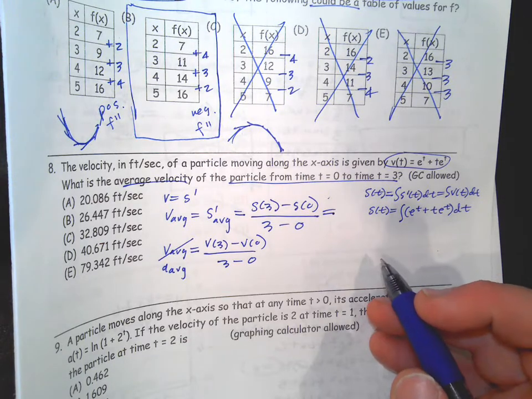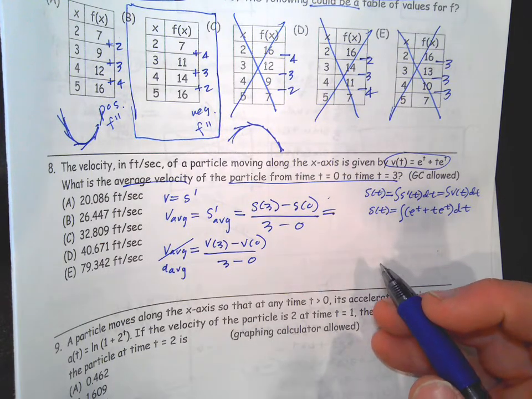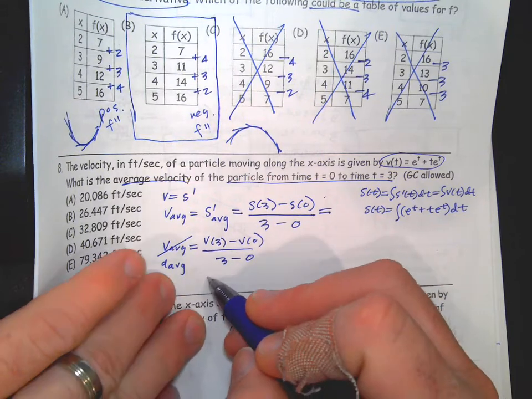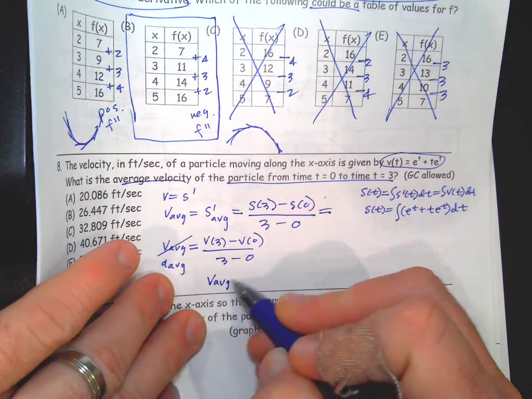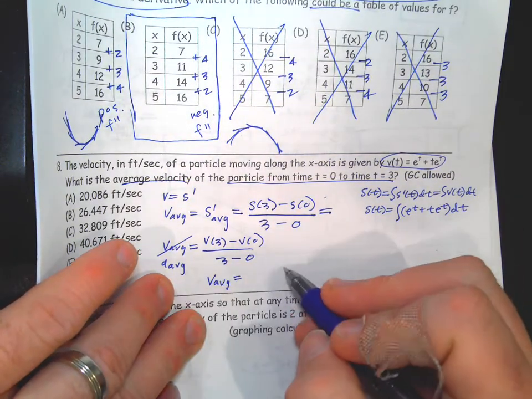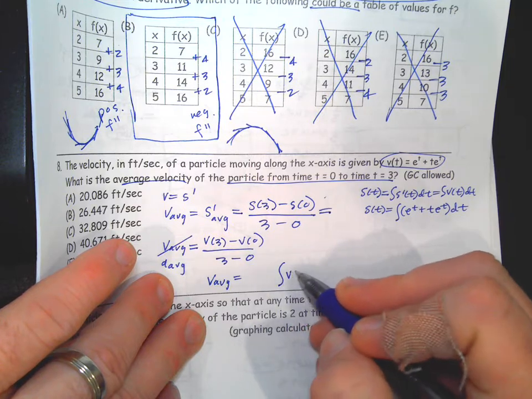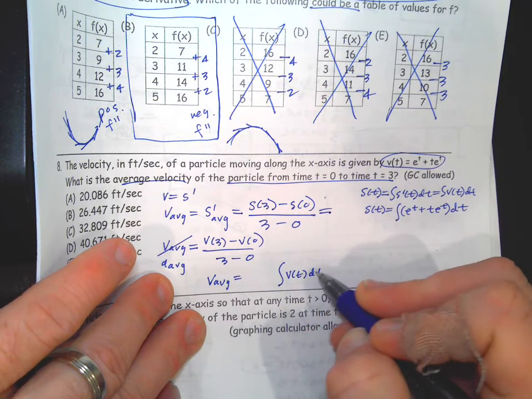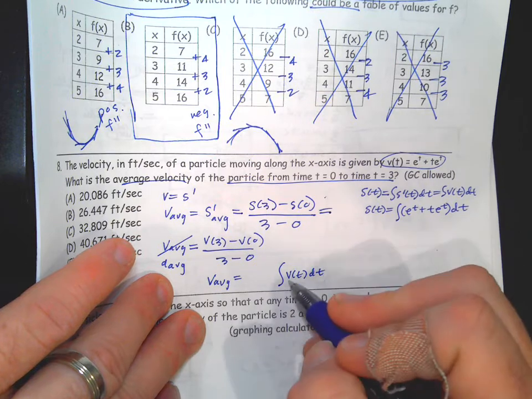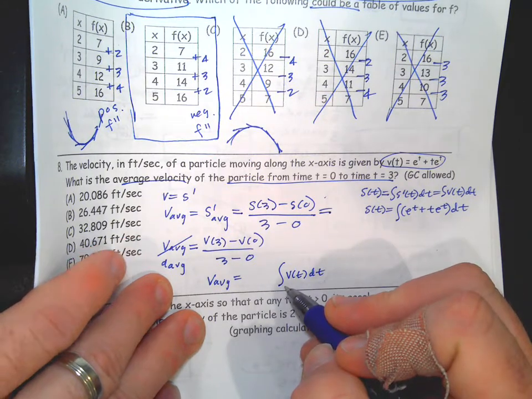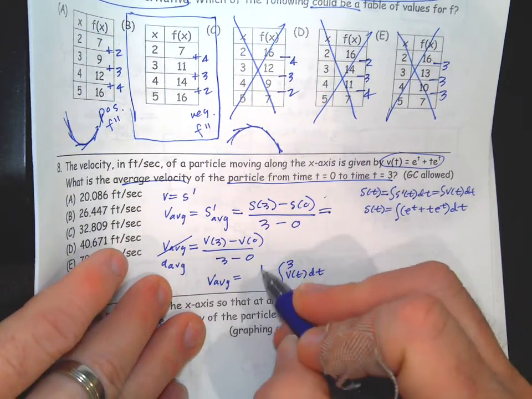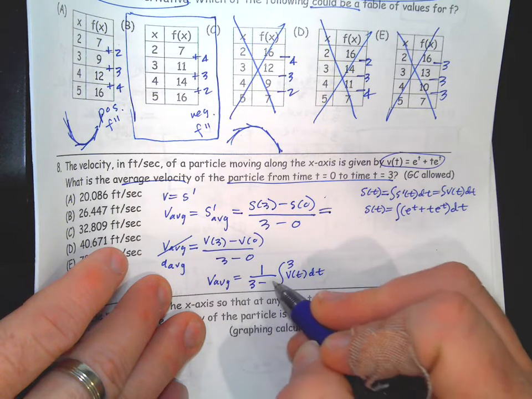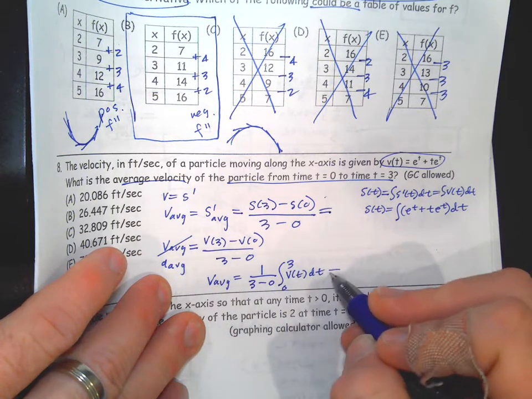There's one other thing that I don't think is fair to ask you in this question, but there's another way to find the average of any function. It's the mean value theorem for any function. I don't think I've really shown it to you. If you integrate the original function that you want to find the average of, velocity is a function, you find the area from 0 to 3, and then you divide it by the base of that area. That will give you the average value.